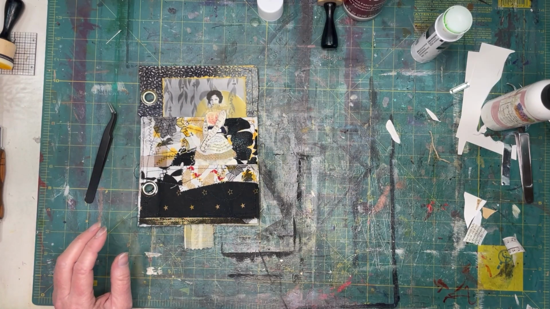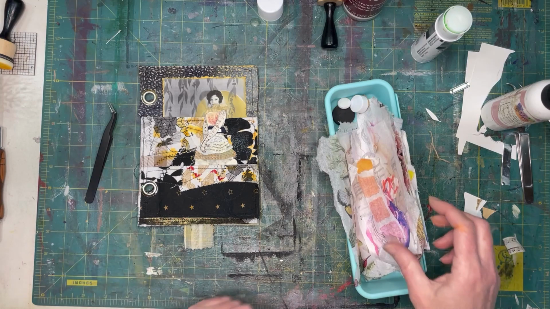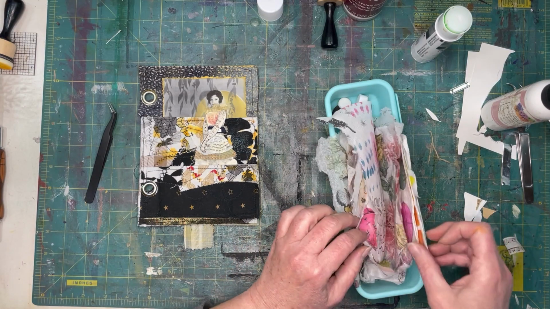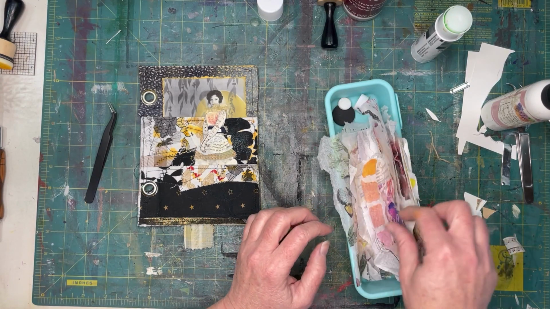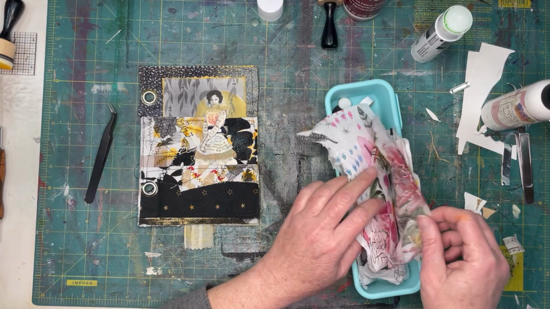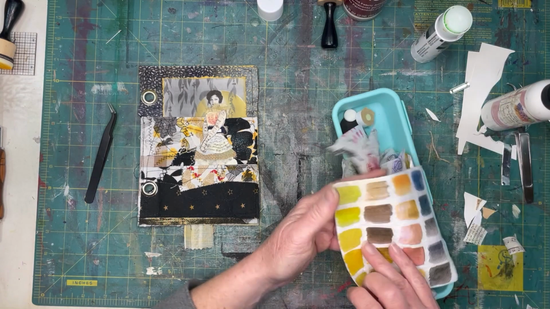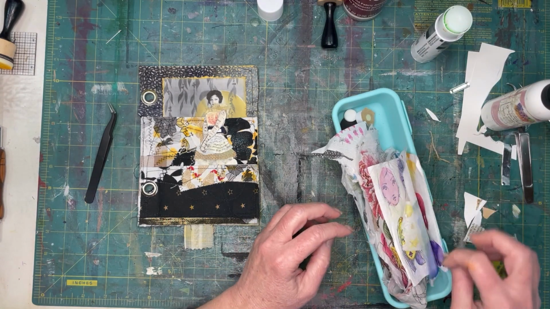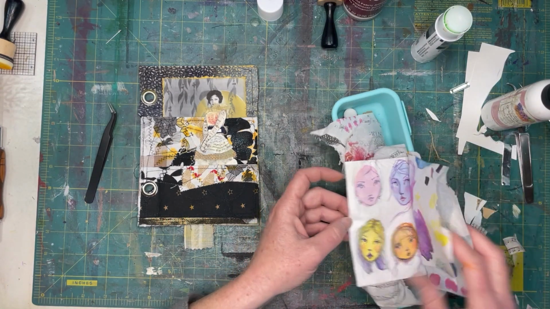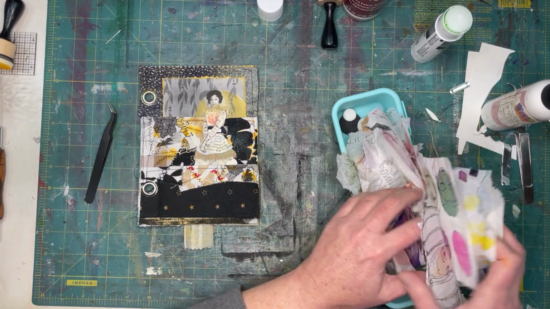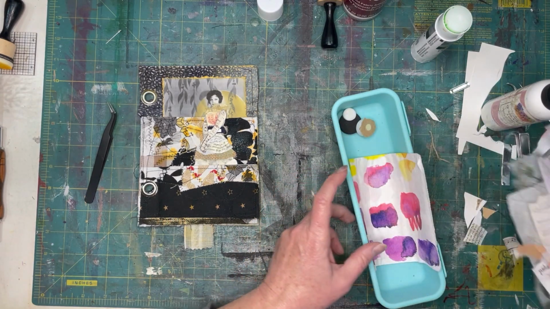I was thinking some napkin, and oh, look at this. I have, oh, that's a full one. I'm not gonna use a full one. What do I have? Pieces, bits and pieces.